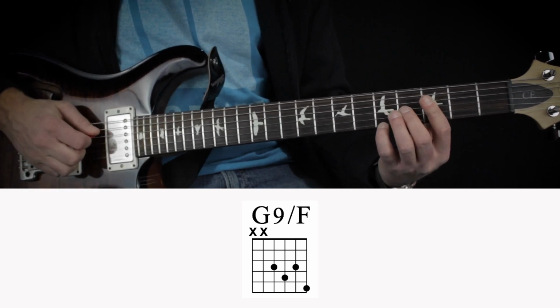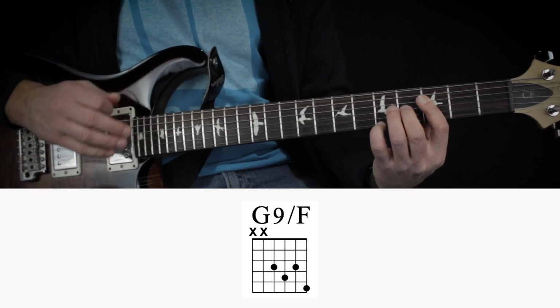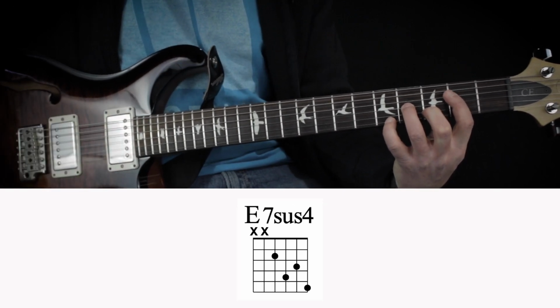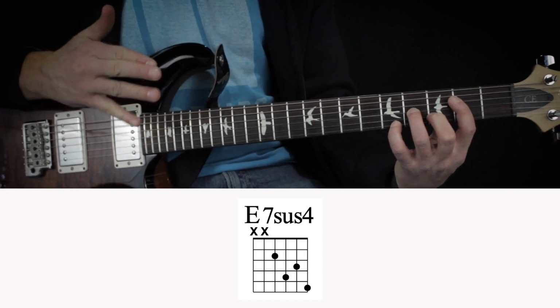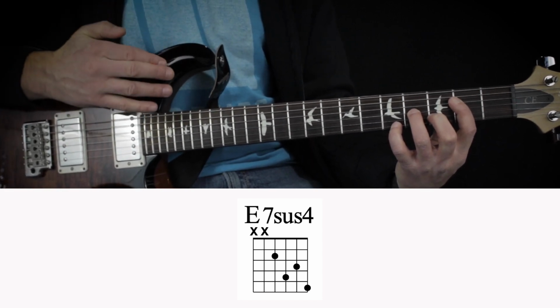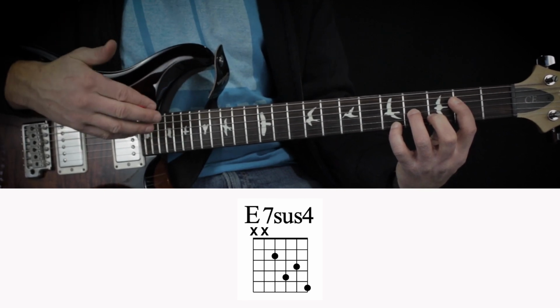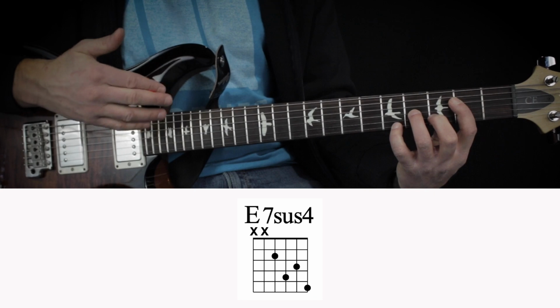Okay, so there's that one. And this leads us beautifully to an E7 sus 4 chord that we've seen before. Again, this may be a point where we ask ourselves, what on earth does an E7 sus 4 have to do with the key of C? It depends on who you ask.